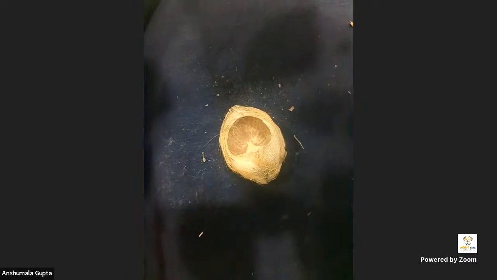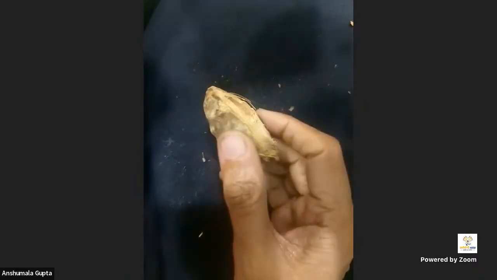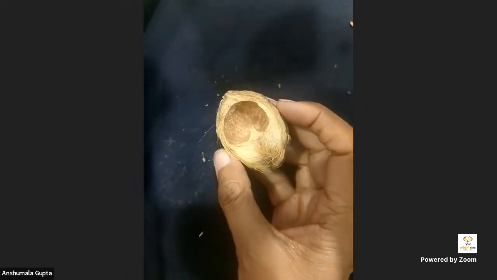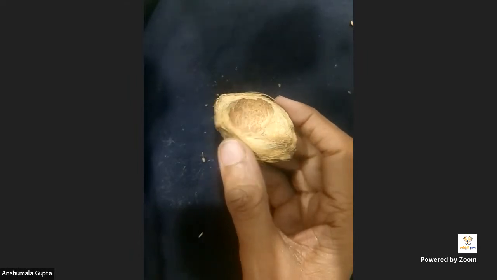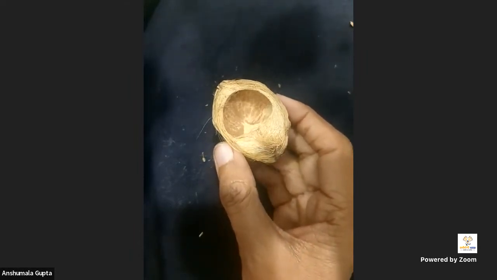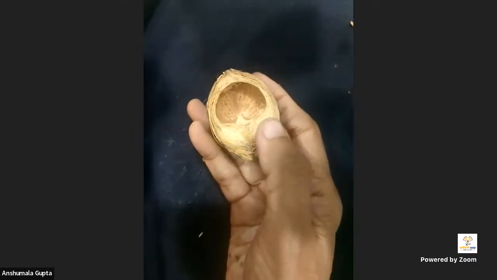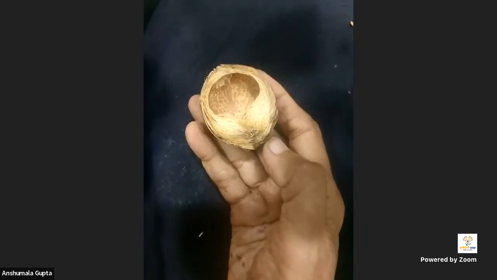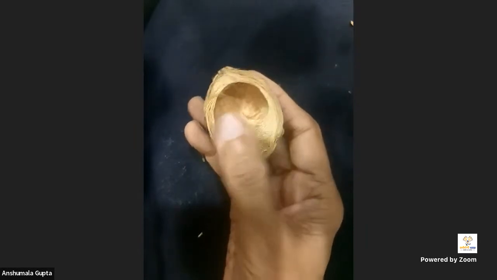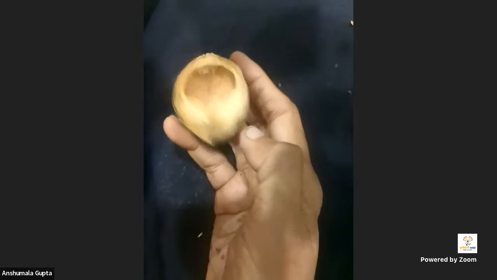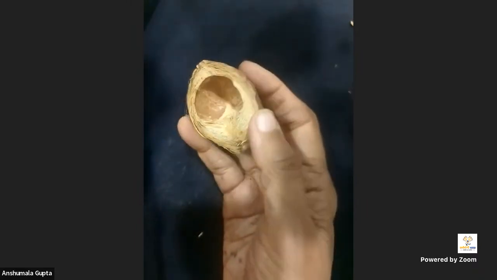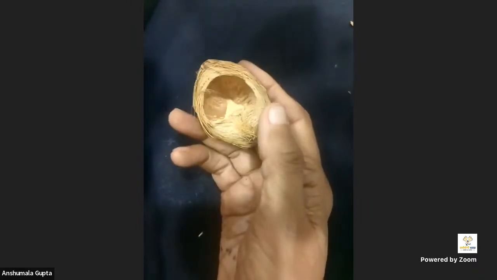The seed inside is what we eat. But how would this be dispersed? What do you think? Not wind actually. Look at its structure. You can immediately see. Water, yes, water. It's so fibrous. It floats on water. You can say it's almost a brother of coconut. It looks like coconut, but it floats.